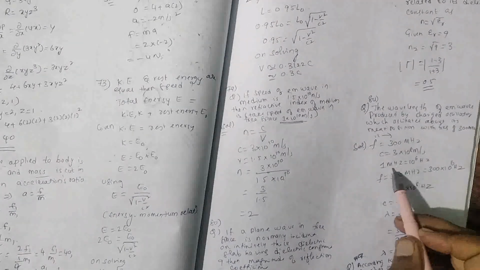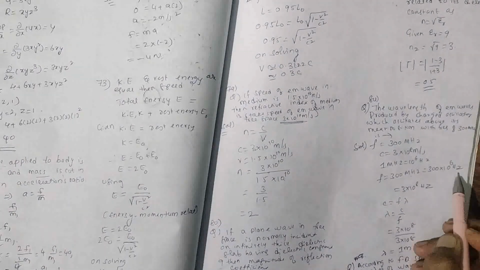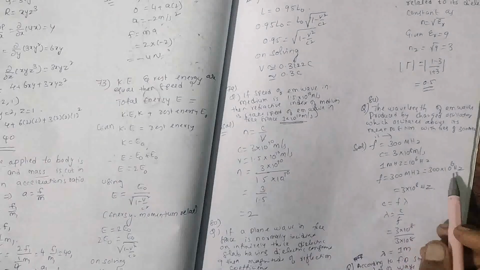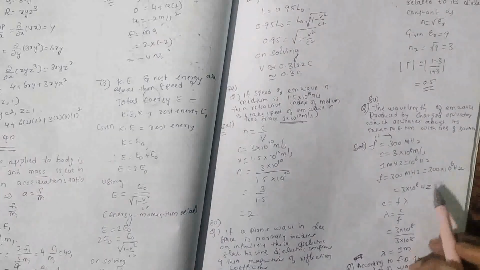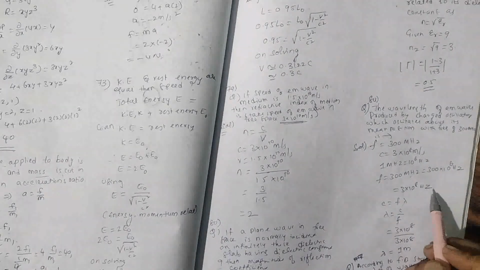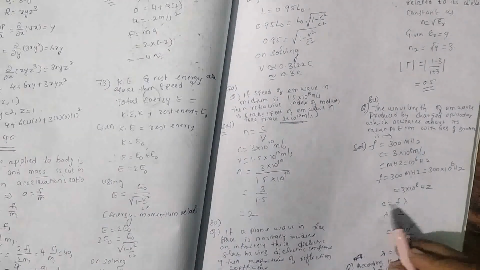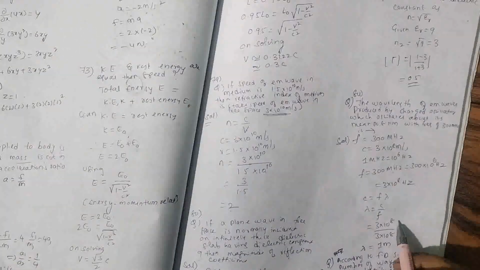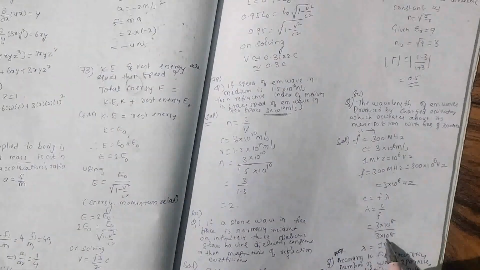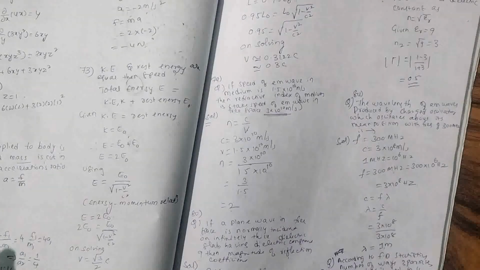300 into mega means 10 to the power of 6 hertz. Now that is 3 into 10 square, 3 into 10 to the power of 6 plus 2, that is 8. So 3 into 10 to the power of 8 hertz. Now we know C equal to F lambda, so lambda equal to C by F. C is 3 into 10 to the power of 8, F is 3 into 10 to the power of 8. Answer is 1 meter.